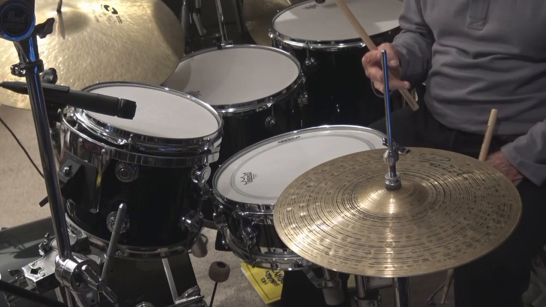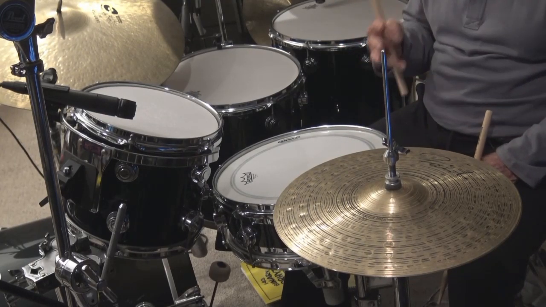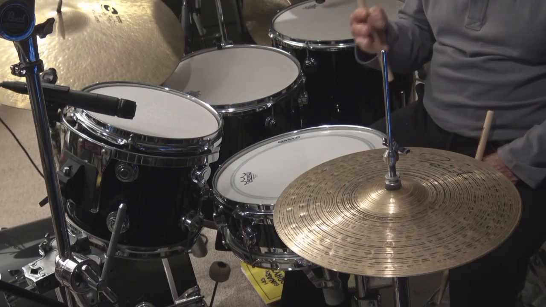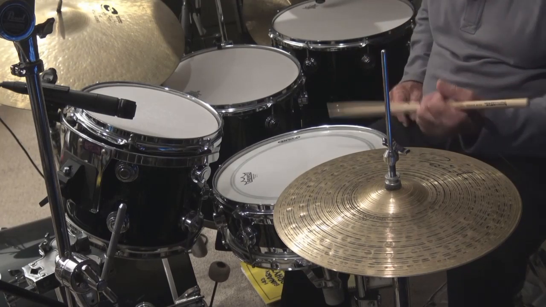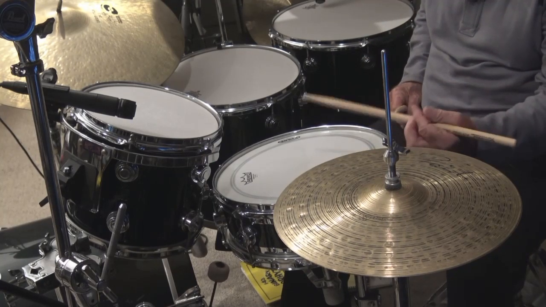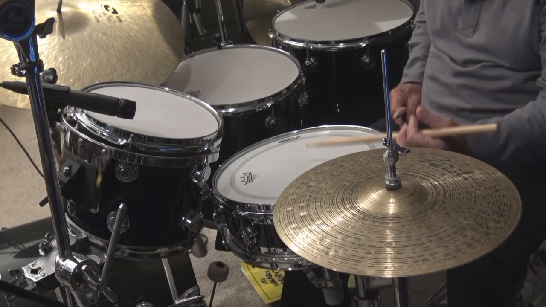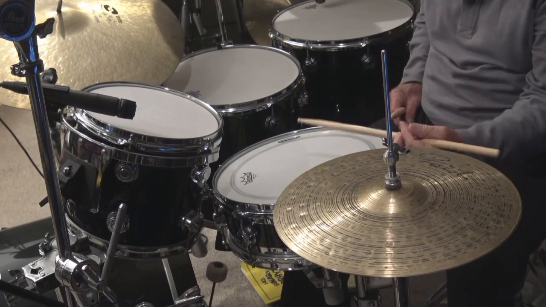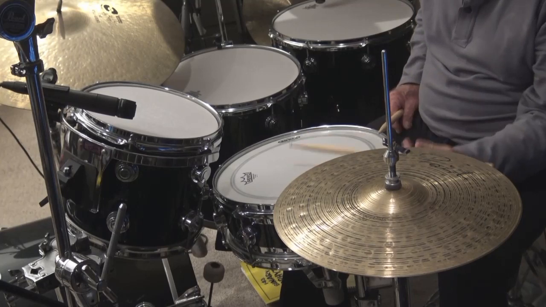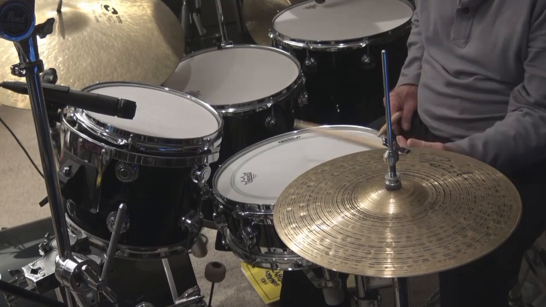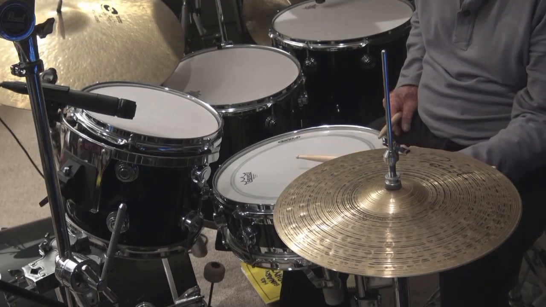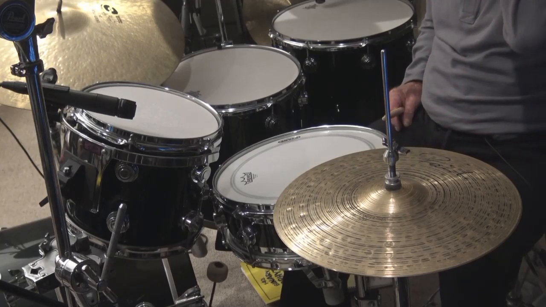Now, for this particular exercise, what I want to do is count the triplet as a subdivision. I change the count: 1 and 2 and 3 and 1 and 2 and 3. So now how do we get 2 in there?